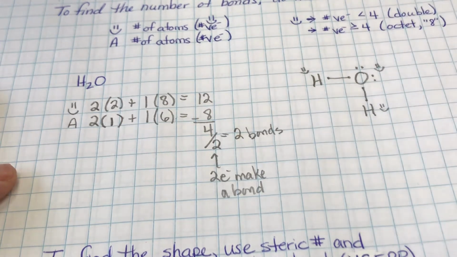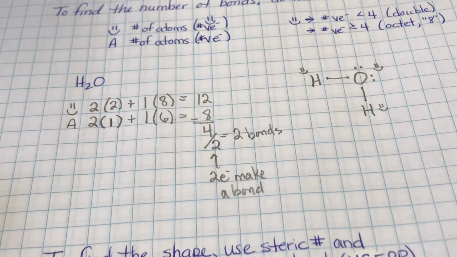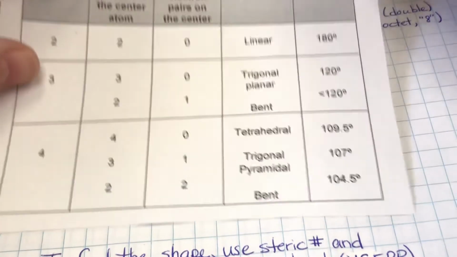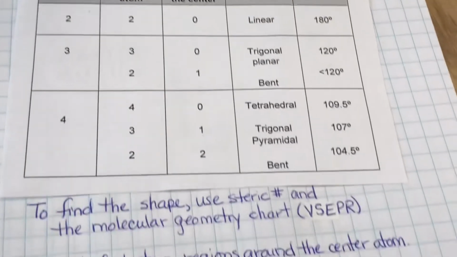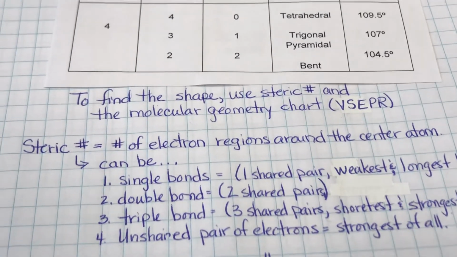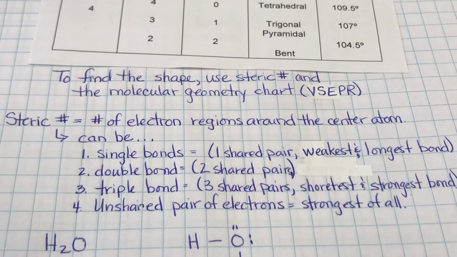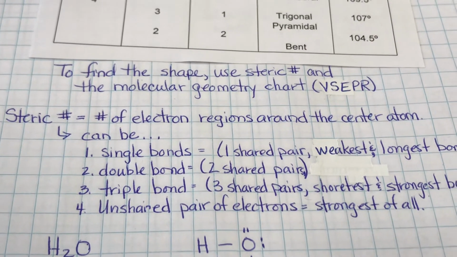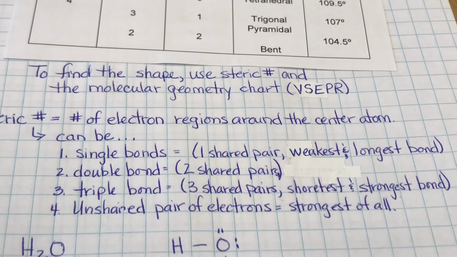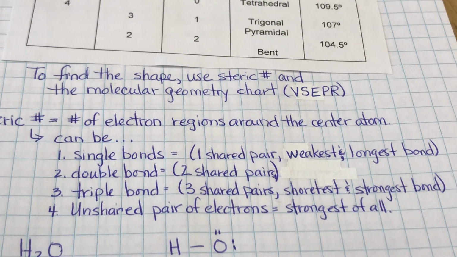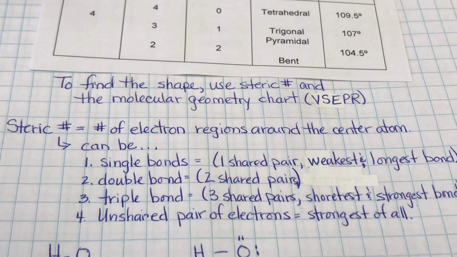Now, when we look at our water, we want to be able to find its shape. To find the shape, we are going to use our molecular geometry chart, and we are going to take a look at the steric number. So you want to make sure this chart is handy, and then we need to look at what makes up steric numbers. For our steric number, it's simply the region where we have our electrons around the center. It can be represented by a single bond, double bond, triple bond, or unshared pair. Remember, single bonds are weak, but they are long. Triple bonds are our strongest bond, but they are short. And the unshared pair are the strongest of all of our steric number examples.